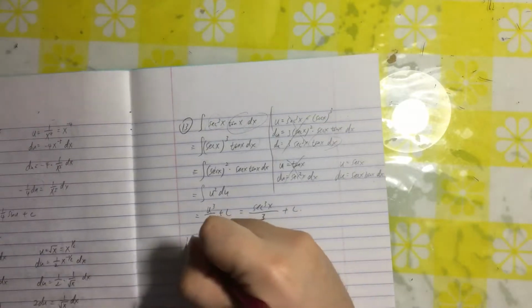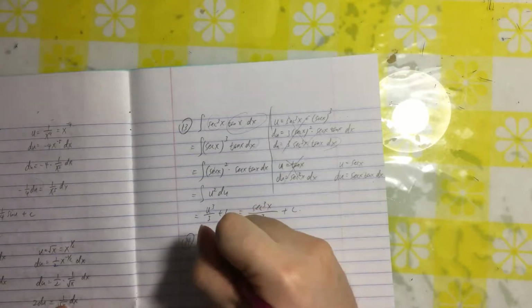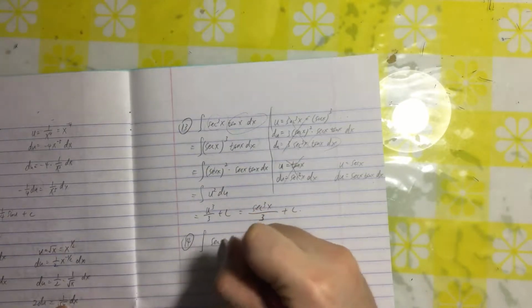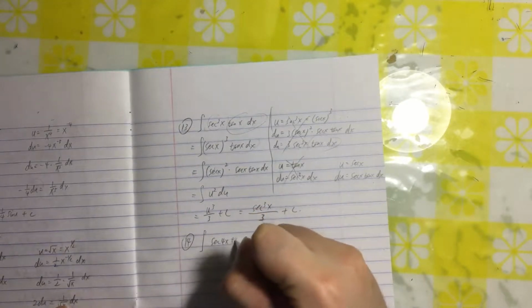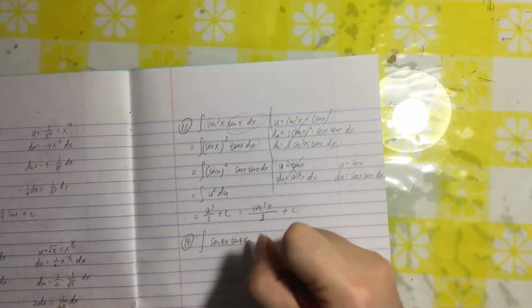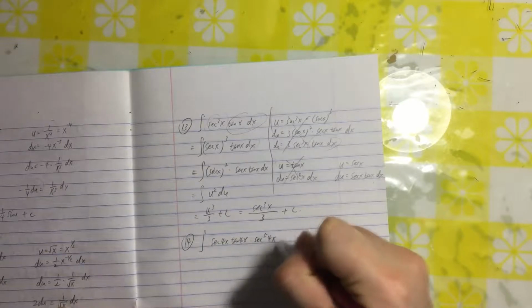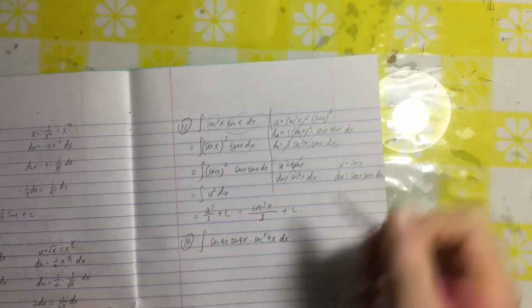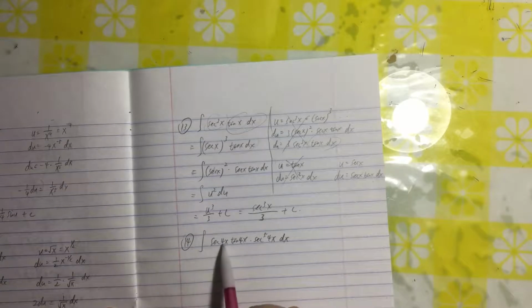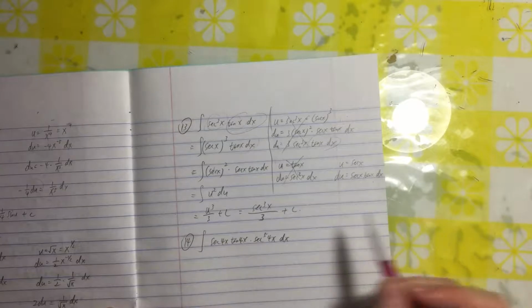Next. Integral of secant 4x tangent 4x times secant to the power 5 of 4x dx. How can we solve this integral?